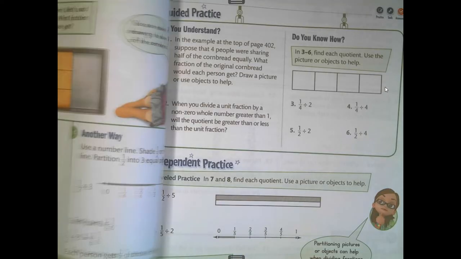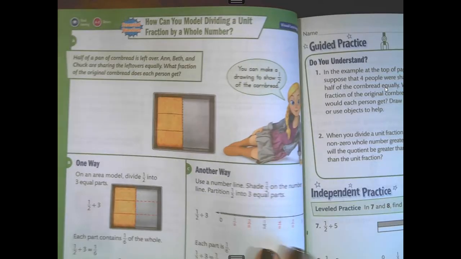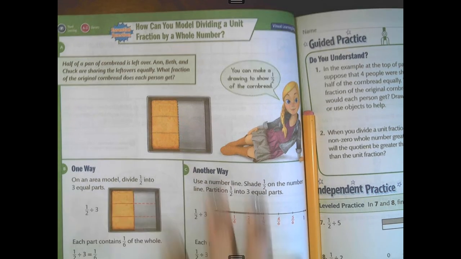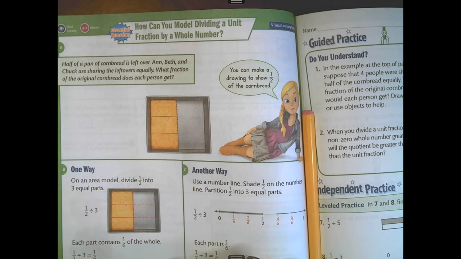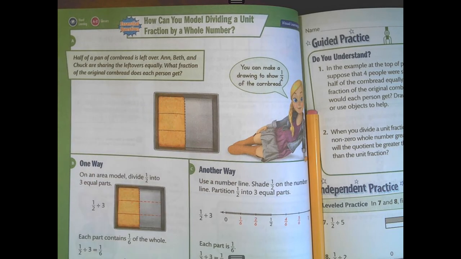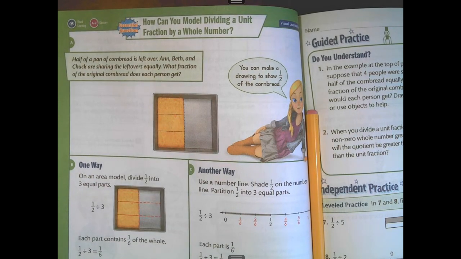All right, let's go to page 402. I'm going to play the video that Pearson has with this. It's a good video to take us through using an area model and a number line for another example where we are dividing a unit fraction by a whole number.